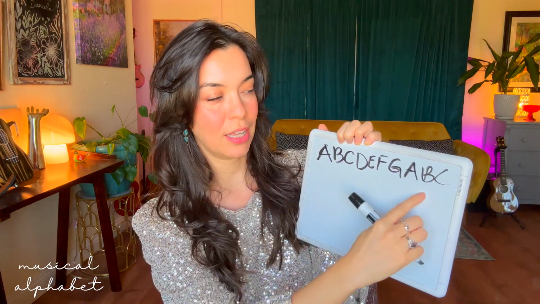Now first we learned the musical alphabet, and the musical alphabet is similar to an alphabet that you might already know, but when we get to G, we don't go into H and so on. We start over with our letters A, B, C, D, E, F, G, A, B, C, D, E, F, G. So we only use these letters.